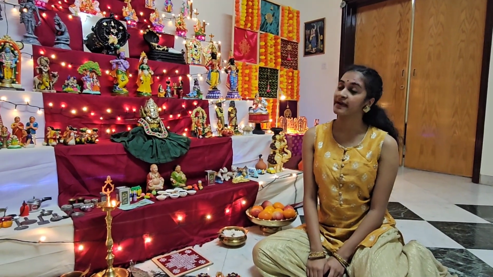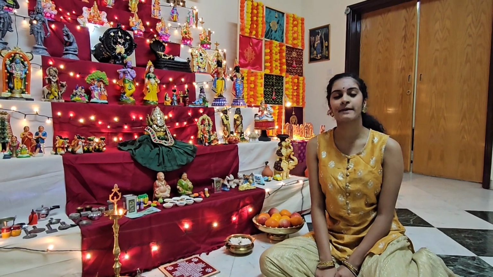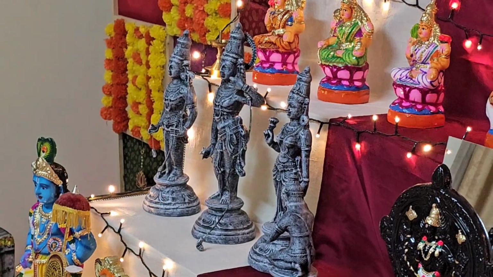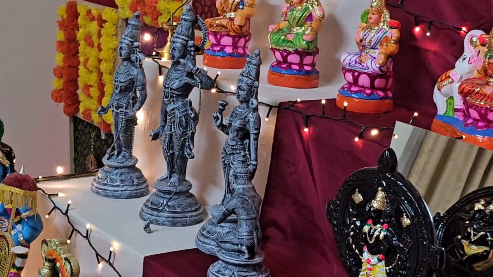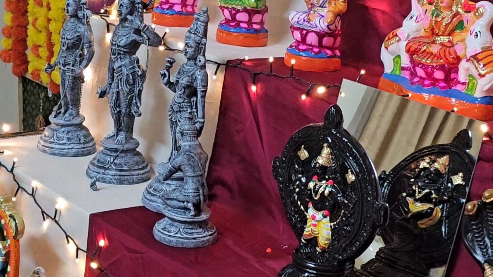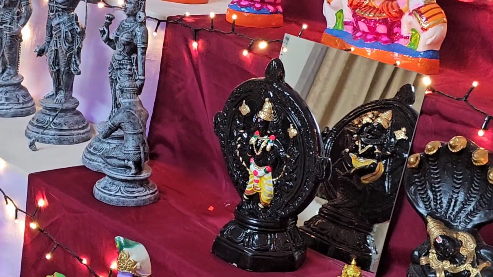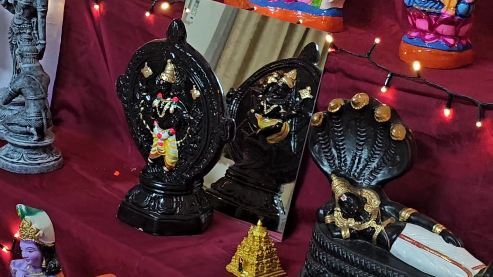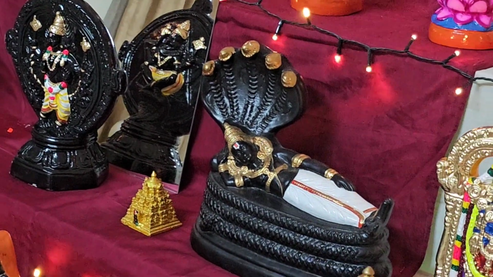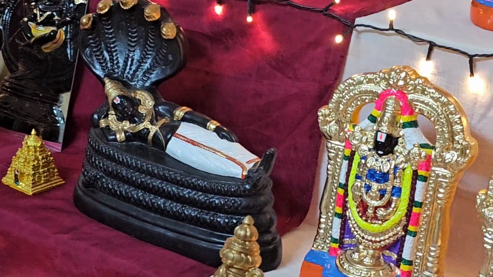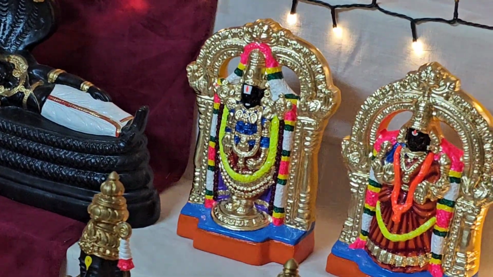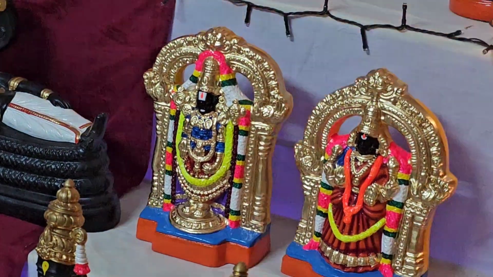On the fourth padi, we have the prominent forms of Vishnu that we might have all seen, starting with Rama, with his beloved consort Sita, his brother Lakshmana, and his most devoted Lord Hanuman. In the center, we have the Sakra Tarvar. After that, we have the Pallikonda Perumal, and in the end, we have Lord Venkatachalapati with his consort Alameru Mangataya.